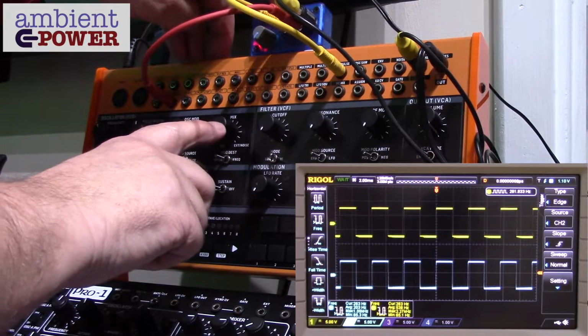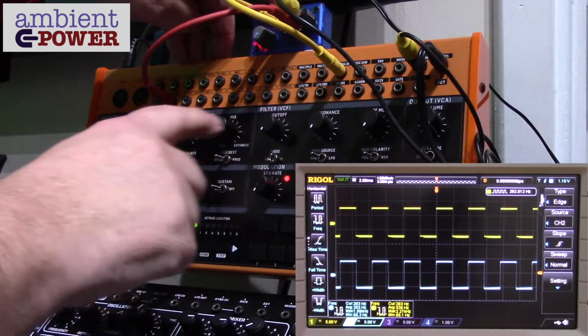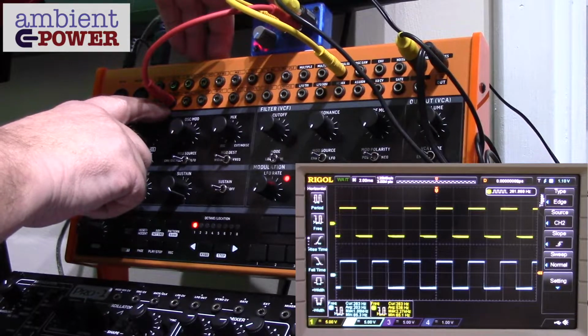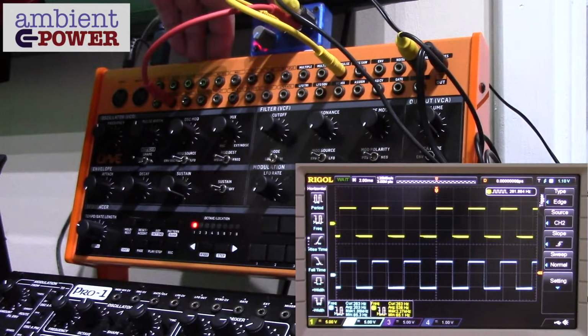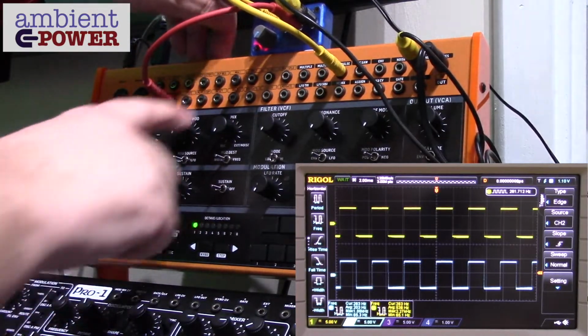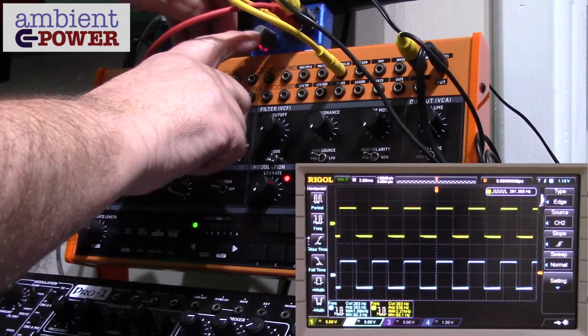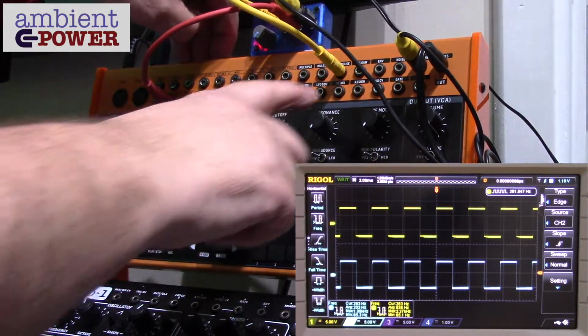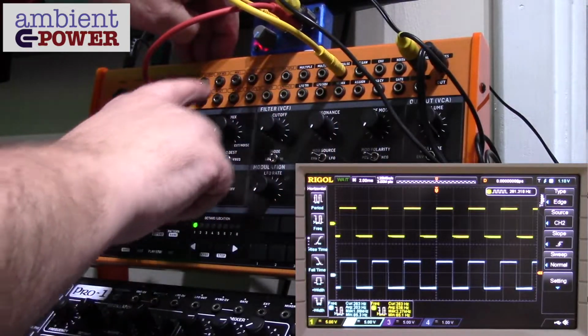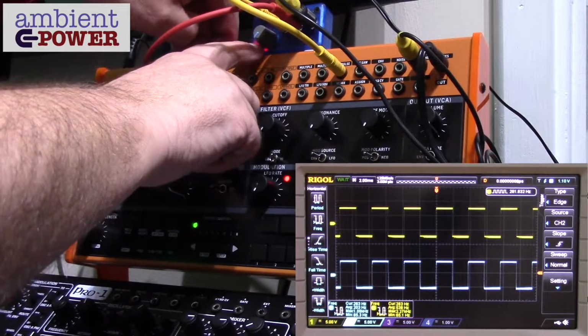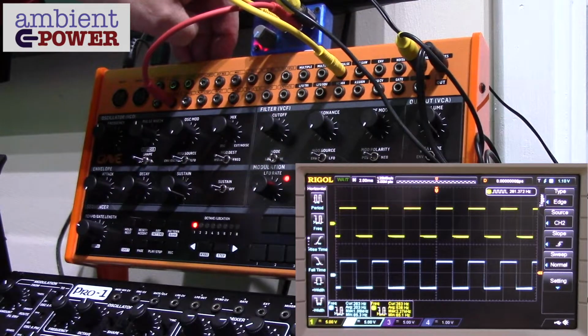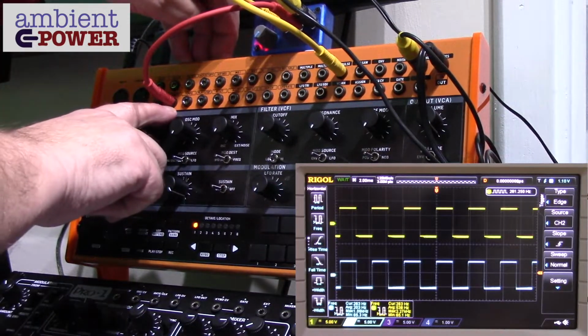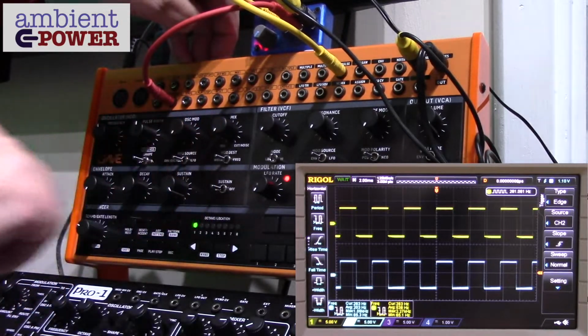I've turned the mix down because the mix is taking this external audio input and mixing it with the synthesizer output. Now I've got this knob on the sub oscillator turned all the way to the left. So basically what it's doing is it's taking the input frequency here, dividing it by 2, so divide by 2 is the very left, divide by 4 will be the very right, and that's inserted back in here, and this is where the mix goes.